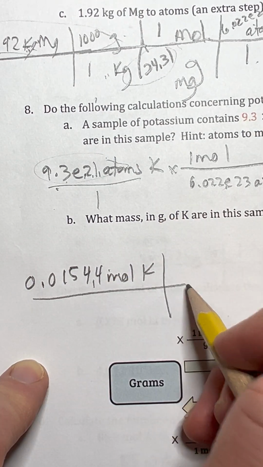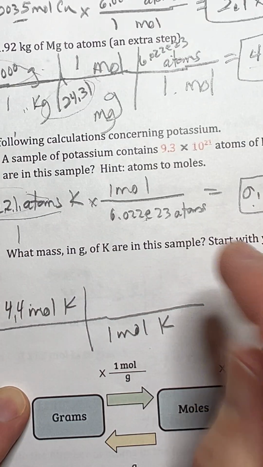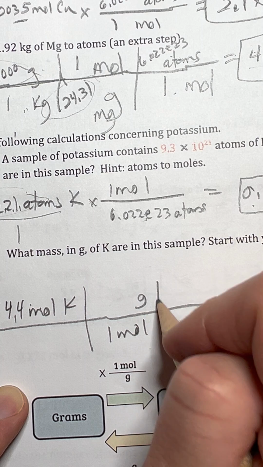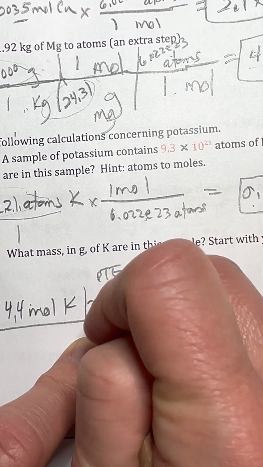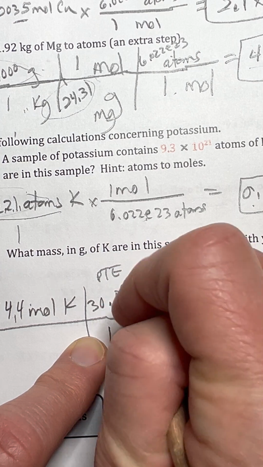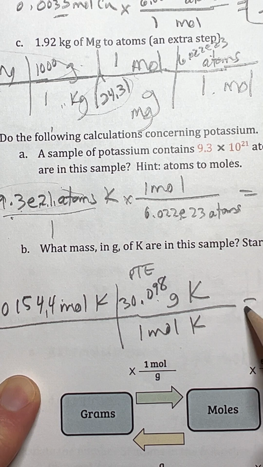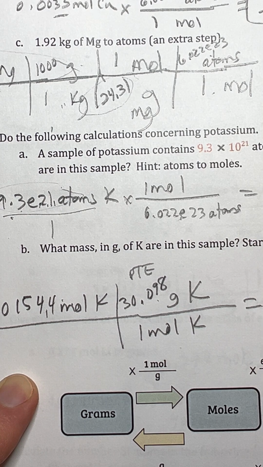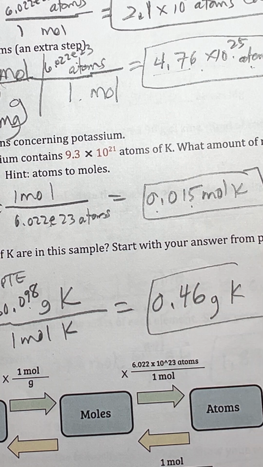So now we're trying to go from moles to grams. So 1 mole of potassium has so many grams. That's the relationship there. Go to the periodic table of elements for that one, and it is 39.098 grams. These two are next to each other, so you multiply them, and you should get a number that's not ginormous and a number that's not super, super small. So 0.46 grams of potassium. And again, 2 sig figs because you started with 2 sig figs.